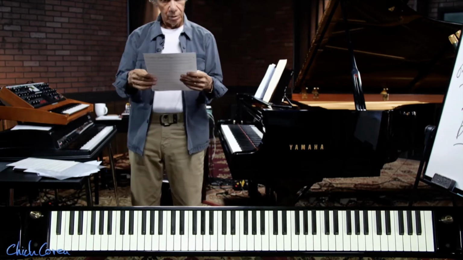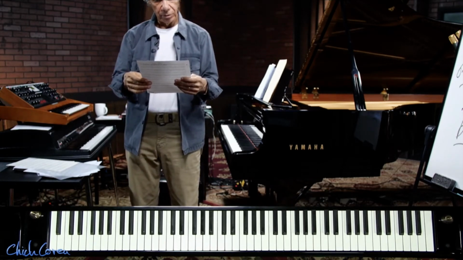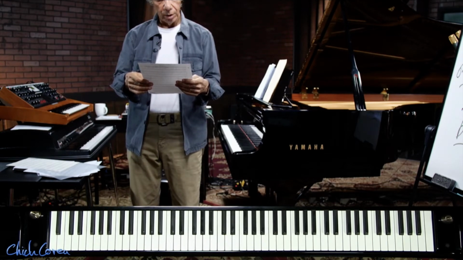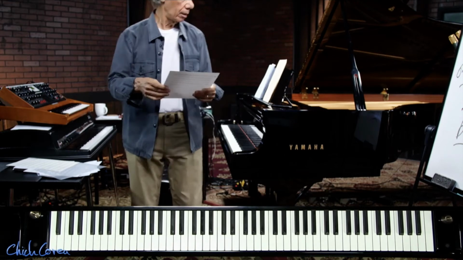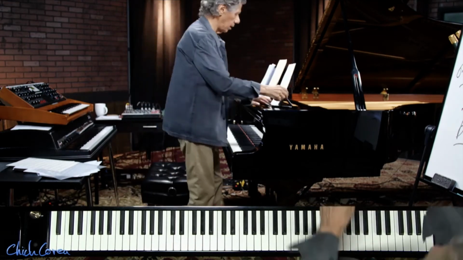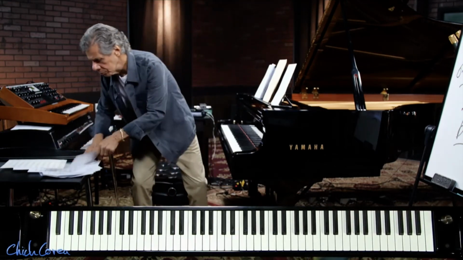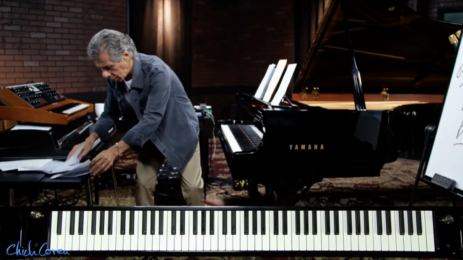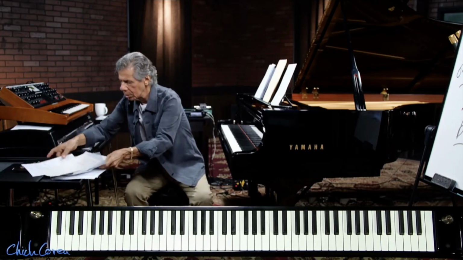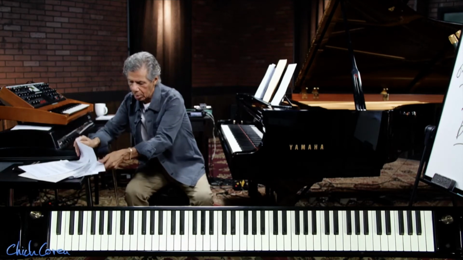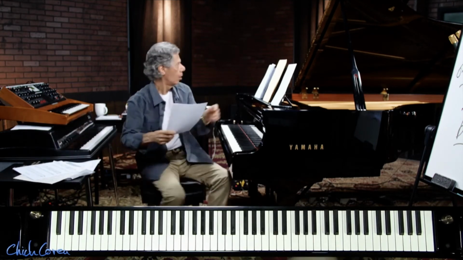And the only other note that I have is I wanted a coda that was a little bit different from the beginning of the song. Like at the beginning of the song, we have, let's see. Oh, here it is.